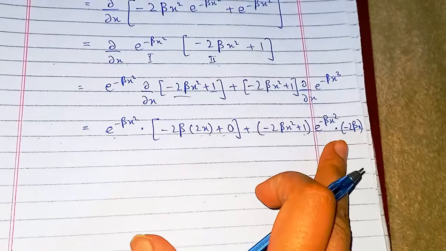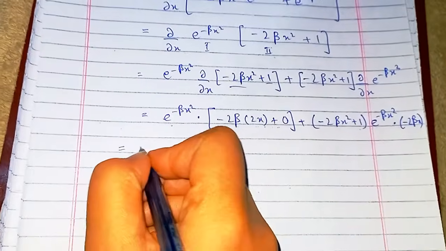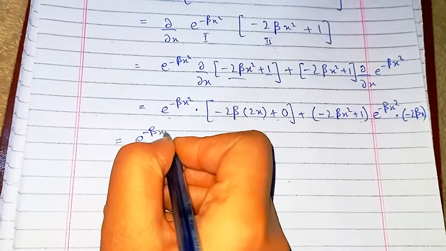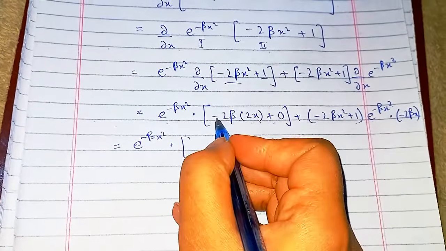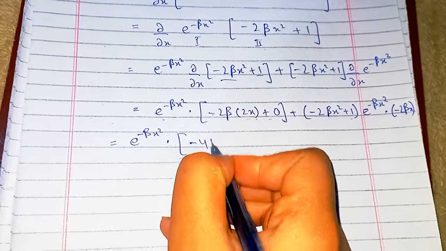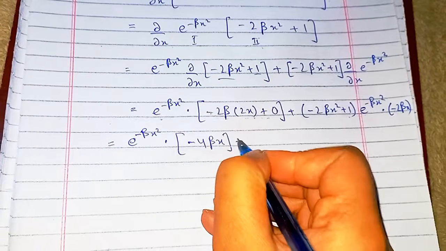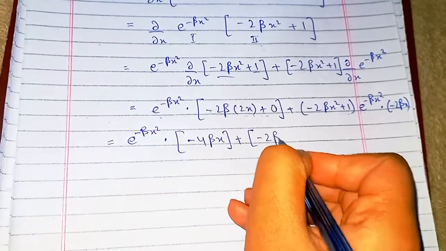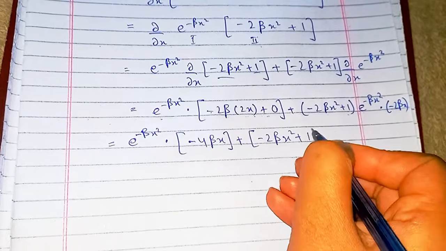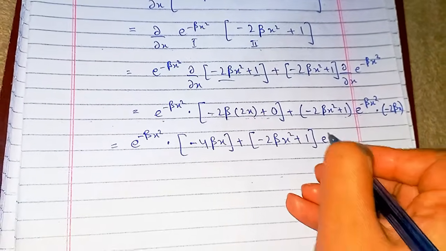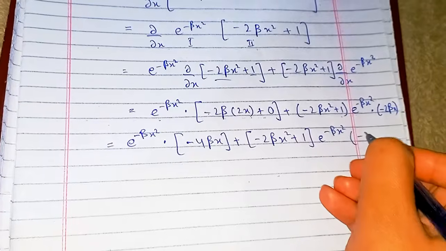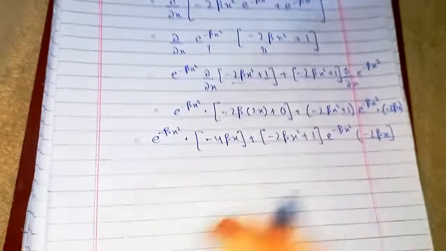I hope you remember that. I'm writing it directly because we have already seen such a case. Minus 4 beta x plus minus 2 beta x squared plus 1. Here we have e to the power minus beta x squared minus 2 beta x.